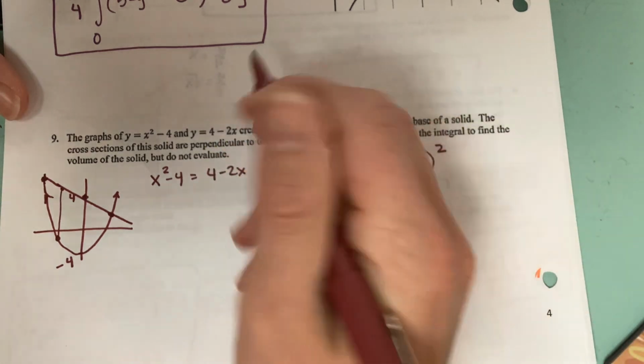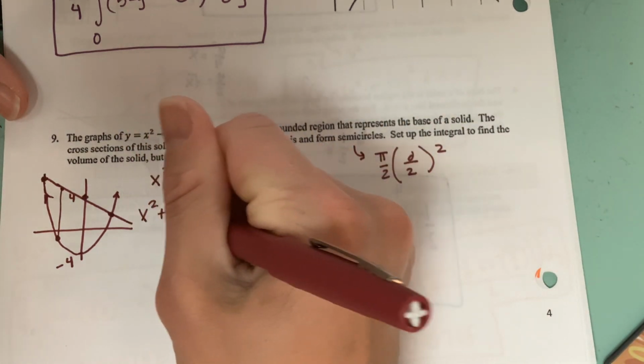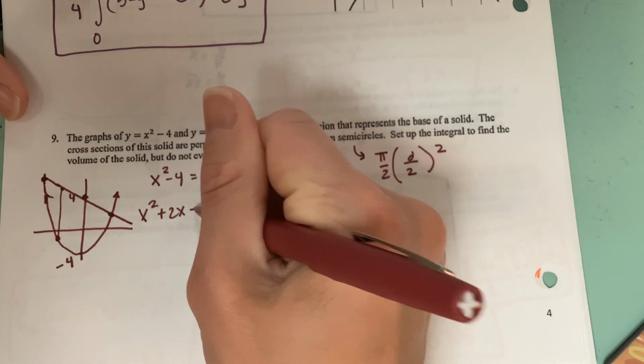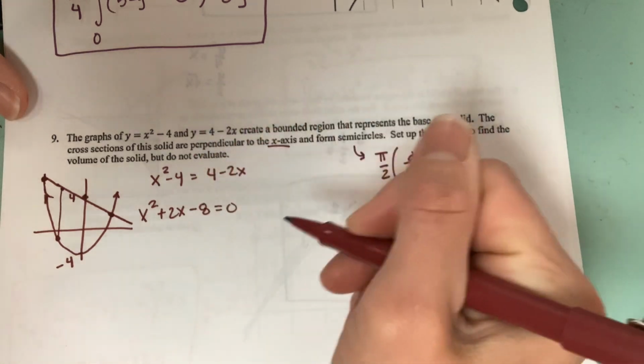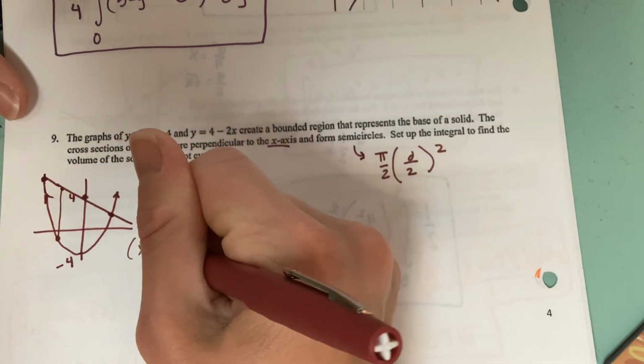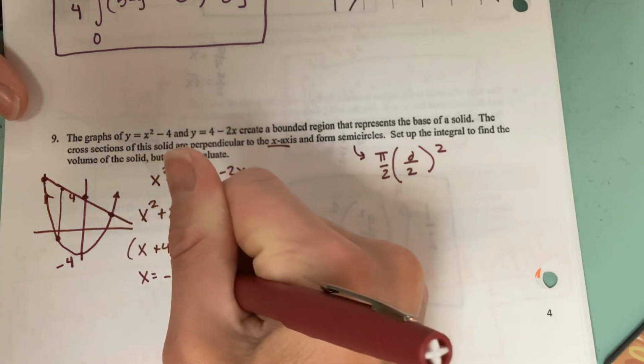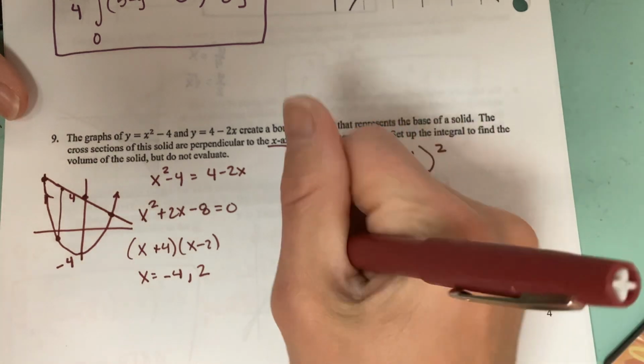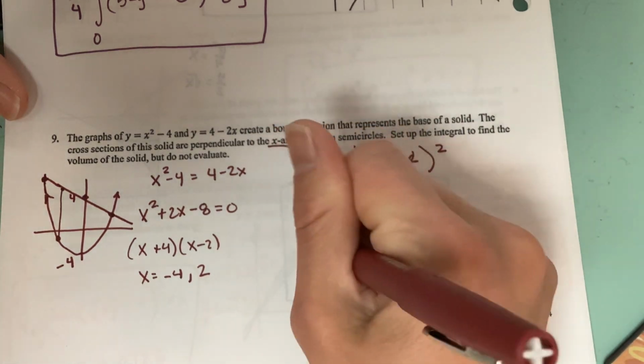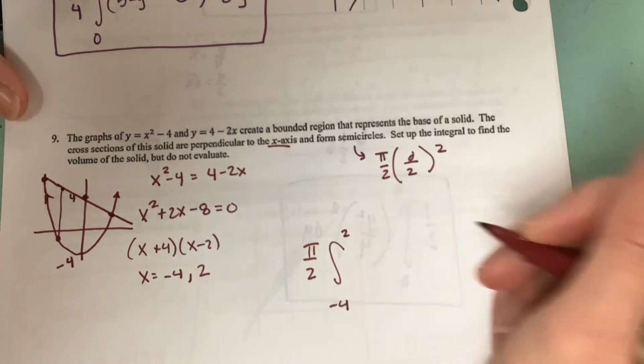If you have a squared, move everything to one side. So x squared plus 2x minus 8 equals 0. x plus 4, x minus 2. So my bounds are going to be negative 4 and 2. All right, so pi over 2 in the front, negative 4, 2.